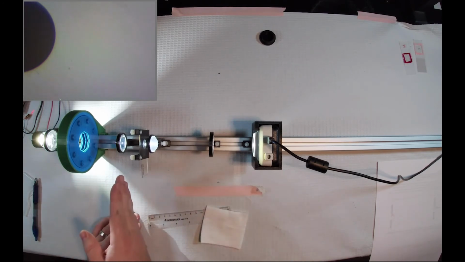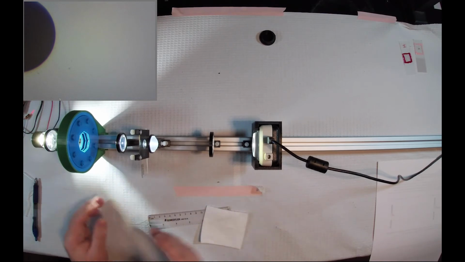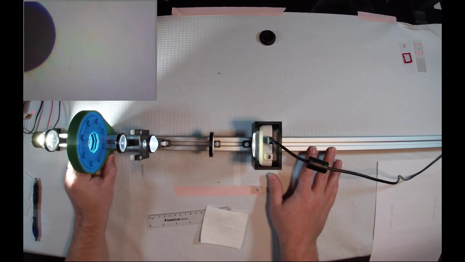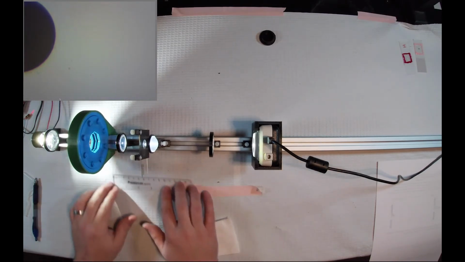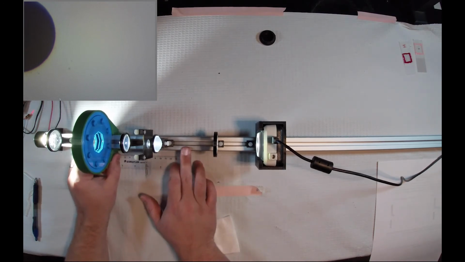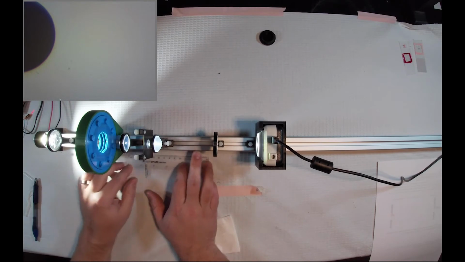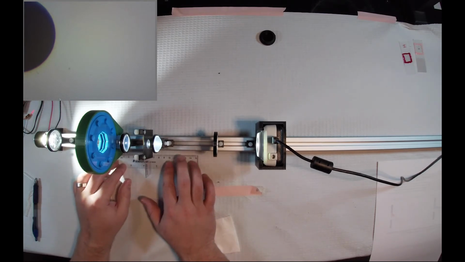And we have a condenser whose front focal plane is mounted at the sample. So we should intuit that the back focal plane of the condenser, which is again going to be roughly one focal length away from our condenser, to make sure that we measure that, it should be about 35 millimeters.